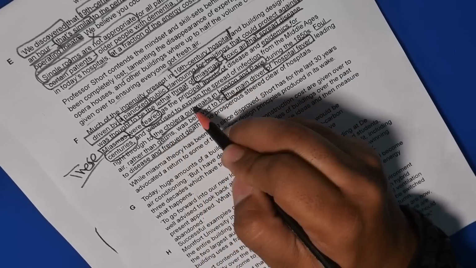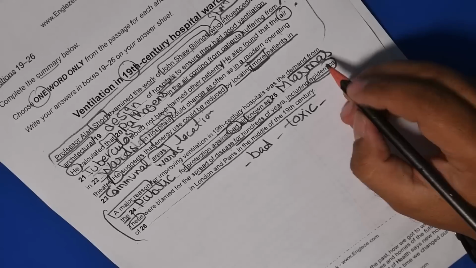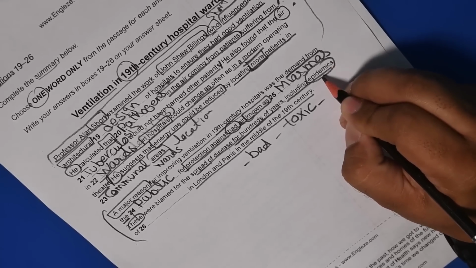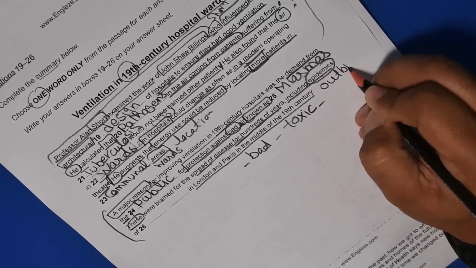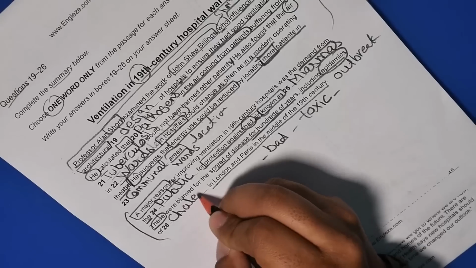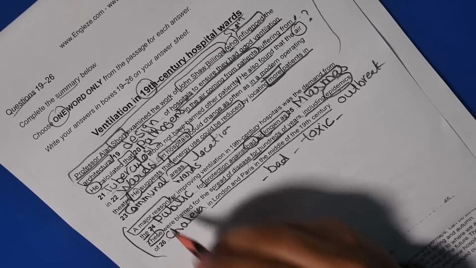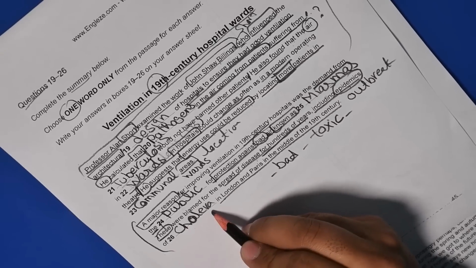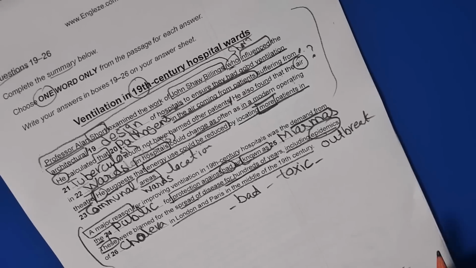Now London and Paris, outbreak means the spread of that disease. So here for outbreak they are using the word epidemics. Epidemics and outbreak, they are the same thing. Epidemics of blank in London and Paris. So the answer is cholera. Let me check the spelling again. C-H-O-L-E-R-A. Yes, that's right.